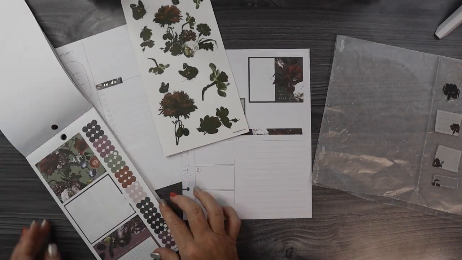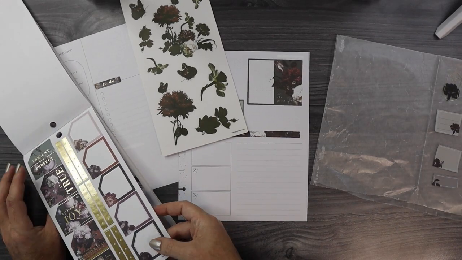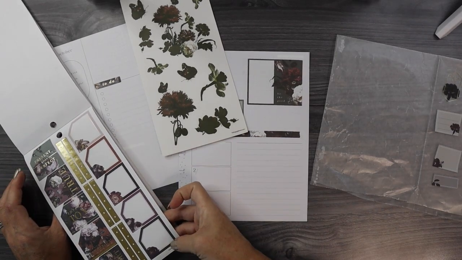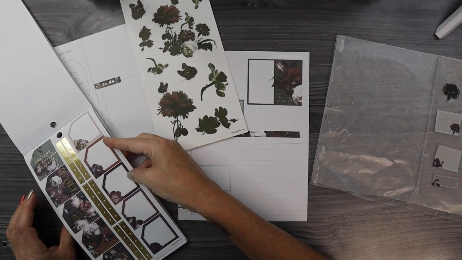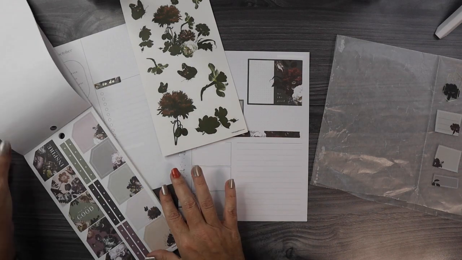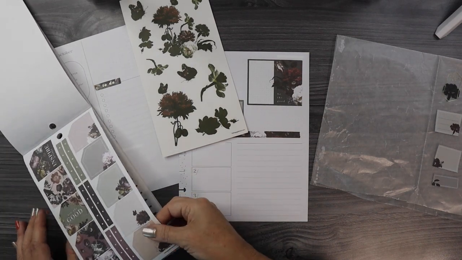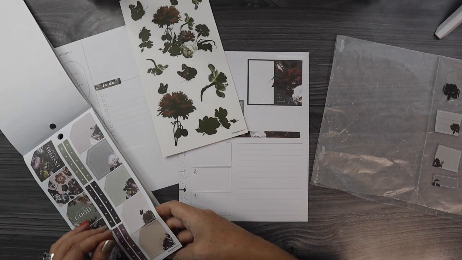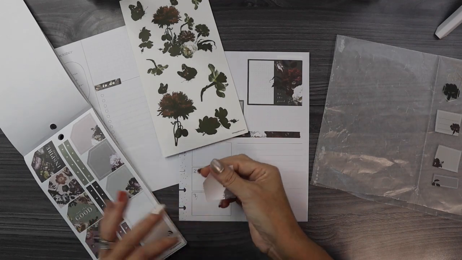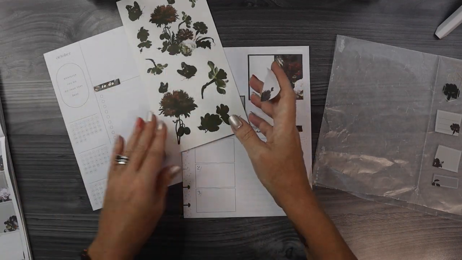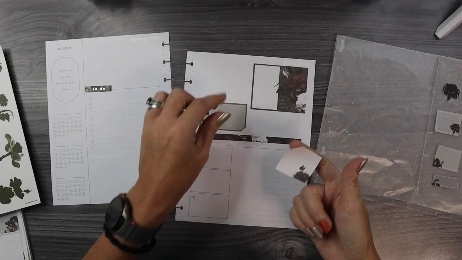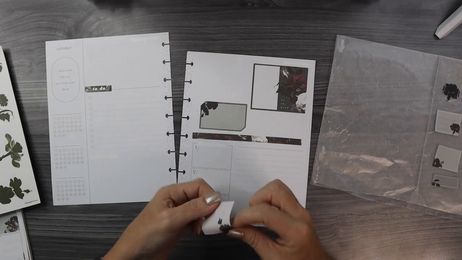All right, so we're just going to go for it, y'all. We're just going to randomly find something and make it work. Like this one, I know this is a month box, but that's okay. I just need something a little bit smaller to make it work here, I think.